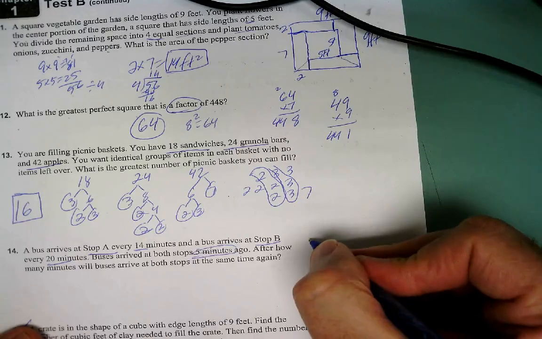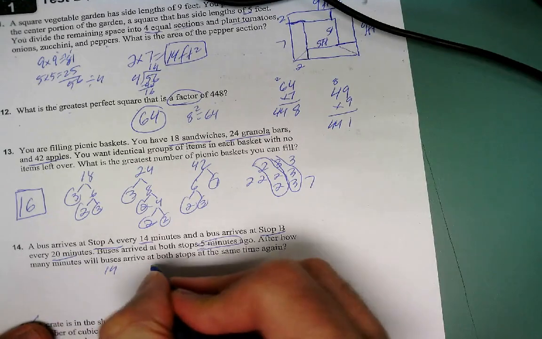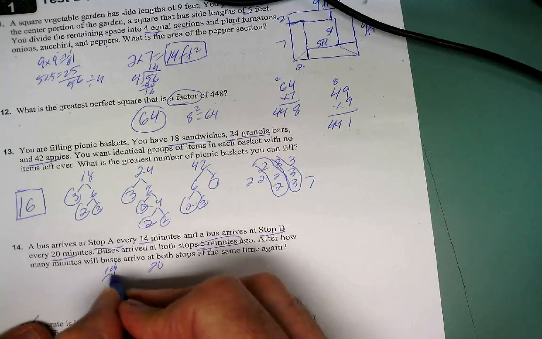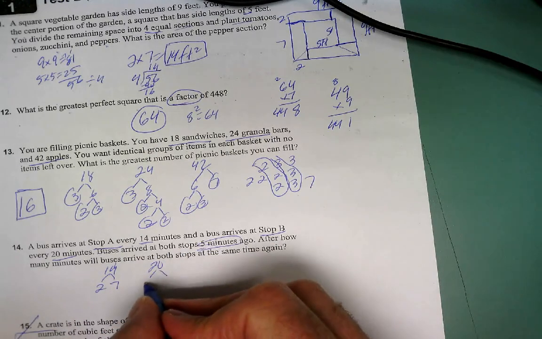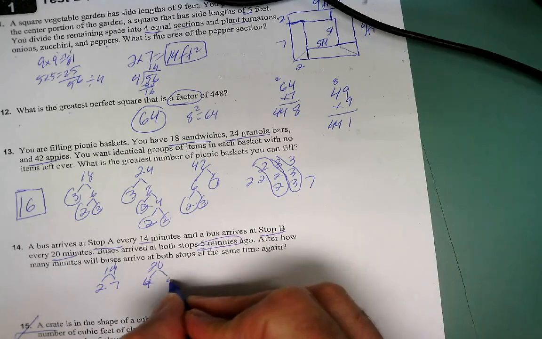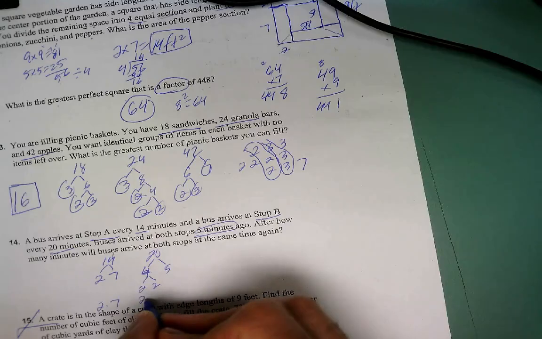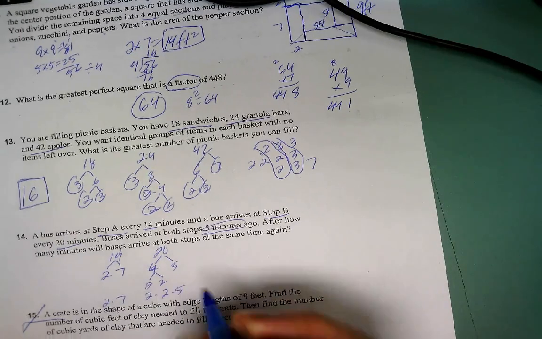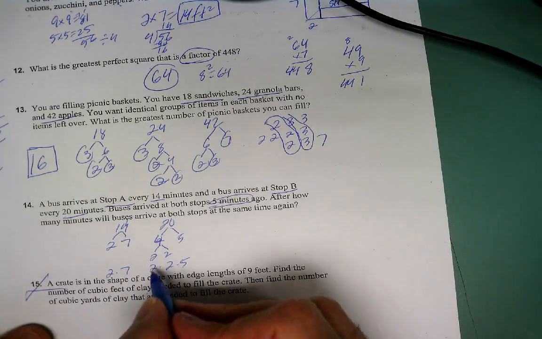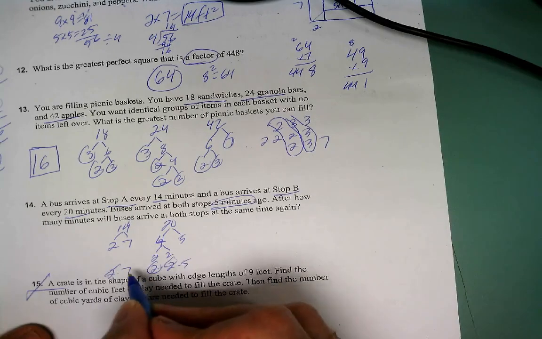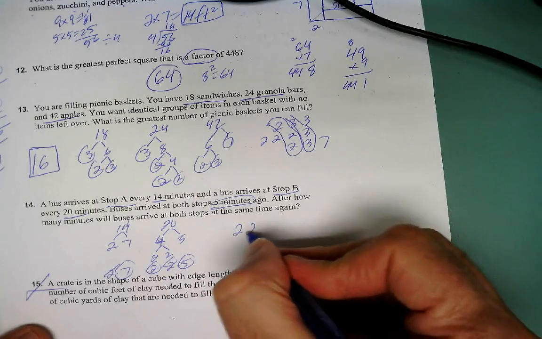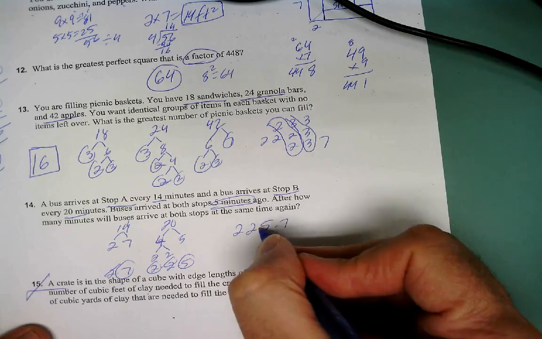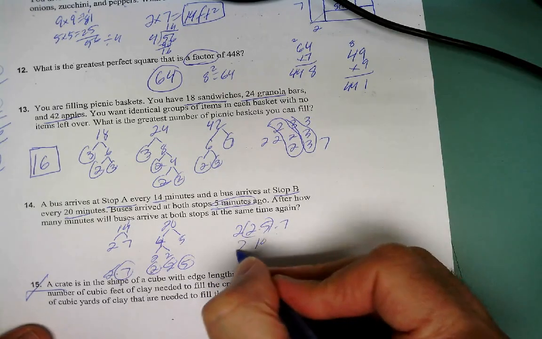Okay, and I can do prime factorization here, right? And let's do 4 and 5, 2 and 2. So I got 2 times 7 and 2 times 2 times 5. Which side has the most 2's? This side. Cross out that one. This side has the most 7's, there's only one. This side has the most 5's. So I'm going to go 2 times 2 times 5 times 7. I'm putting that 2 and 5 together because it's a 10. And 2 times 10 is 20. And 20 times 7 is 140.